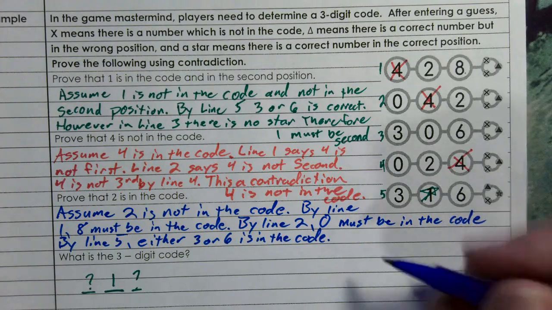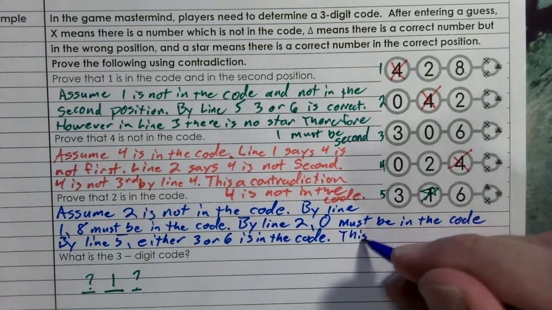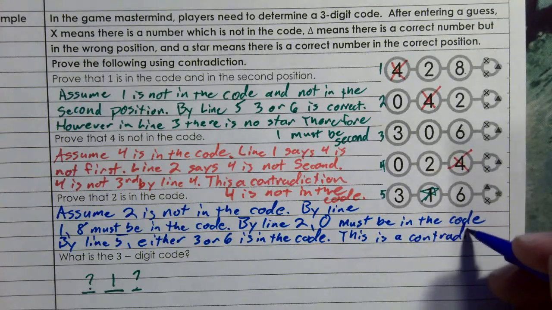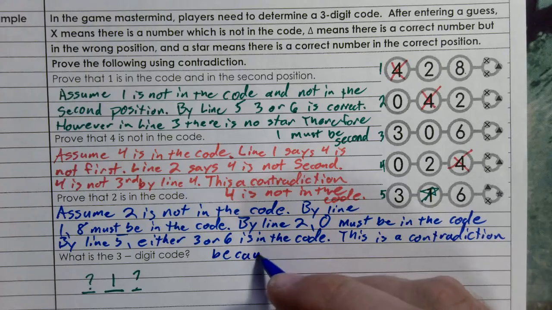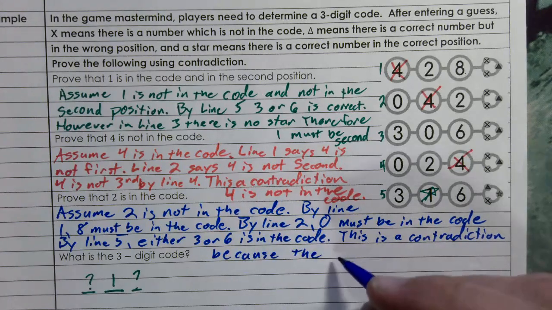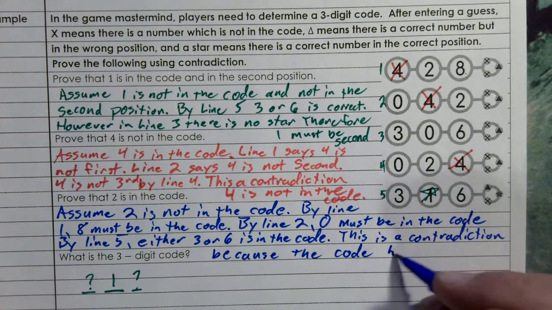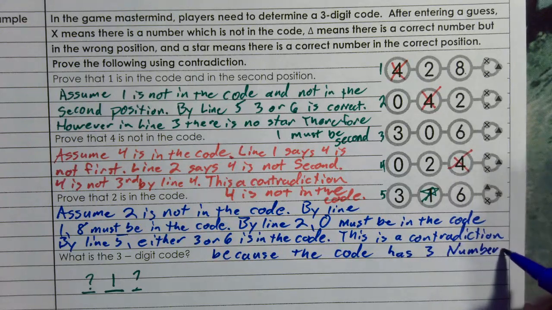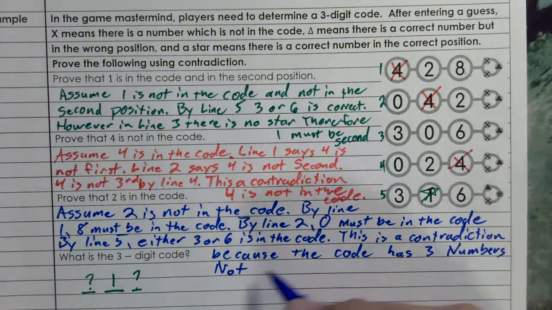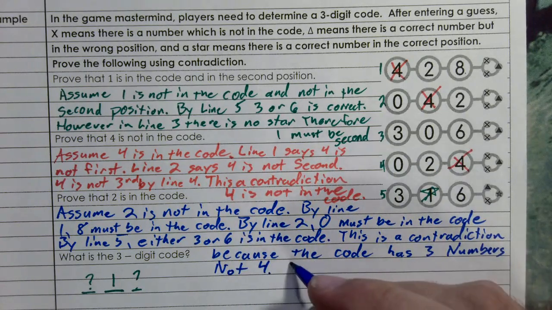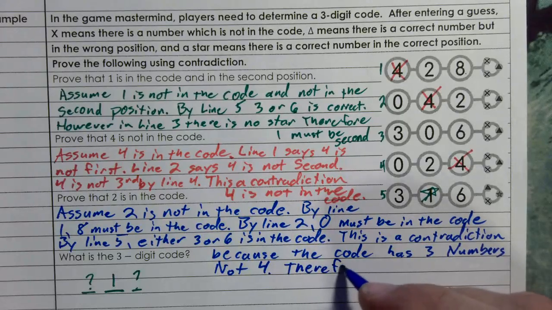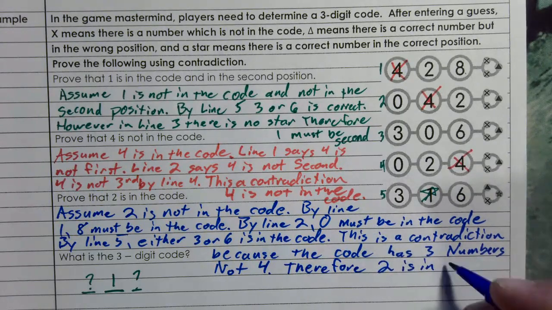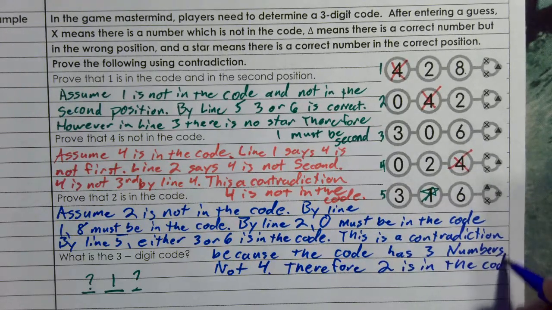We've got too many numbers. Therefore, 2 is in the code.